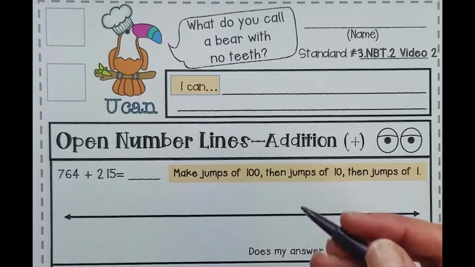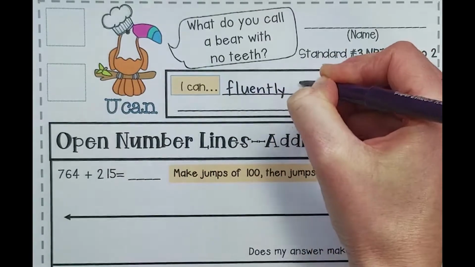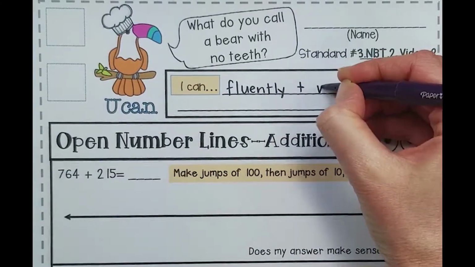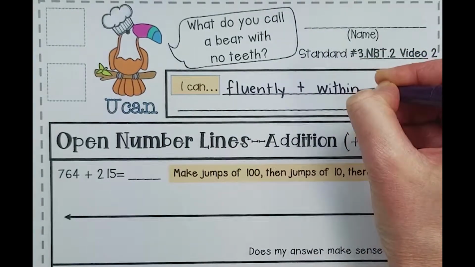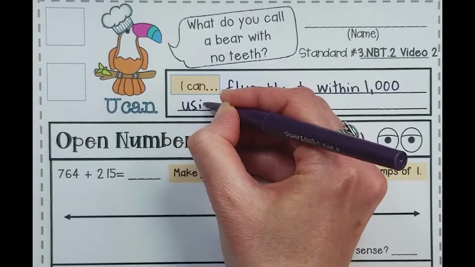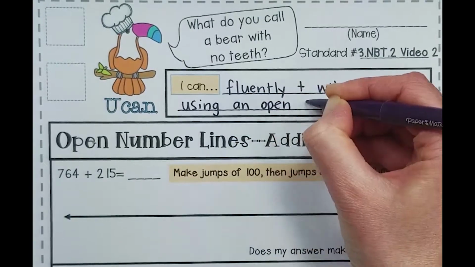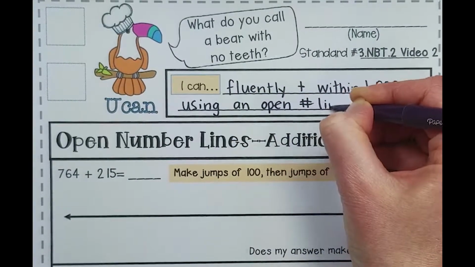Ucan wants you to fluently add within 1,000 using an open number line.